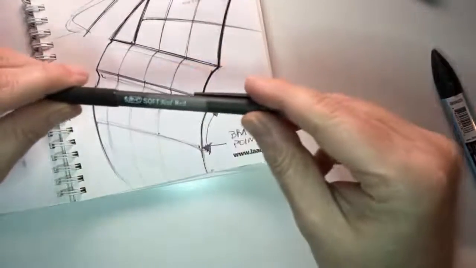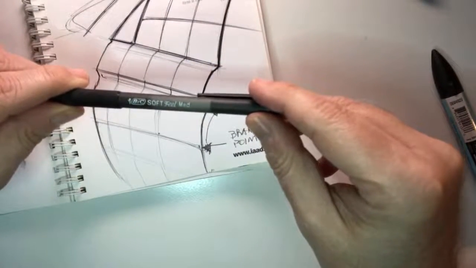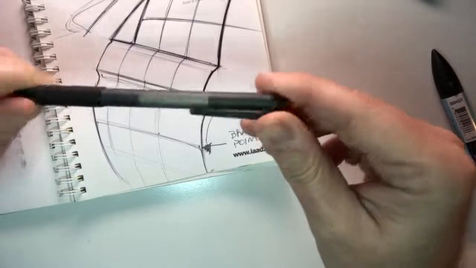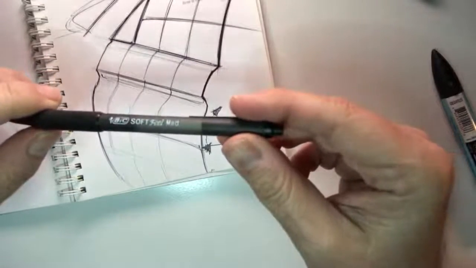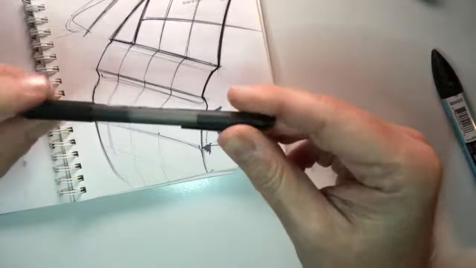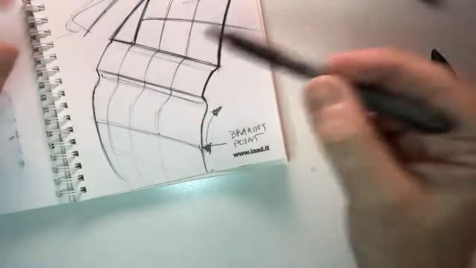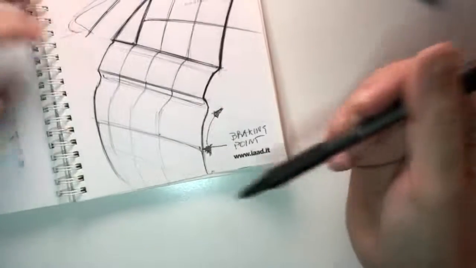This pen, it's a Big, soft feel medium. You find it on Amazon. I just bought a pack, so I'm gonna receive it very soon. It's good because it's not bleeding too much. On this paper, it's perfect.